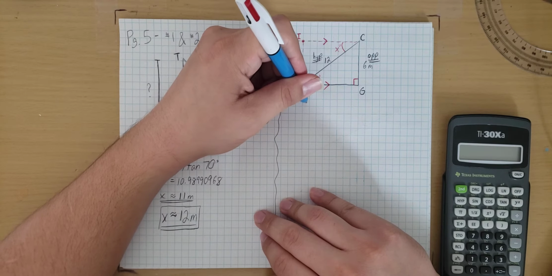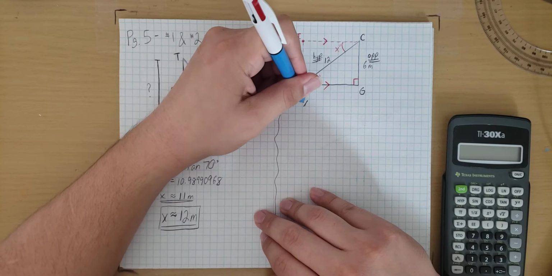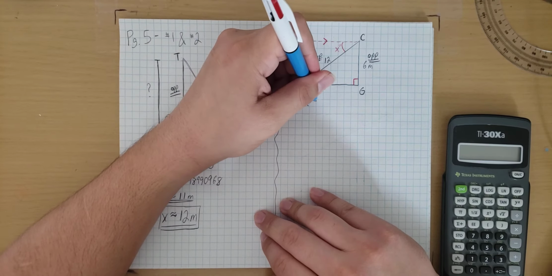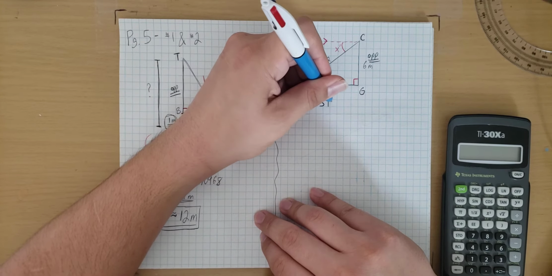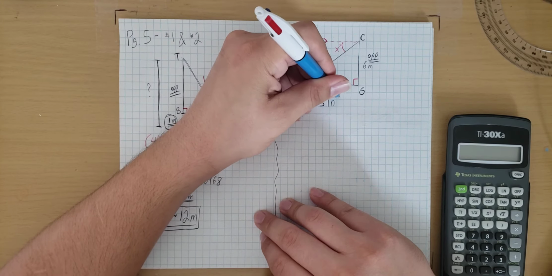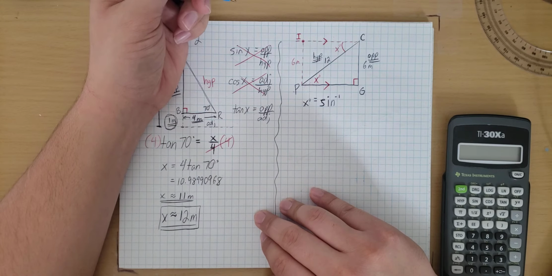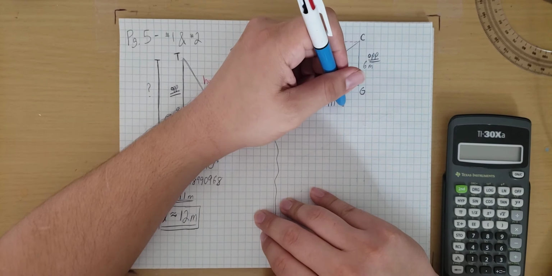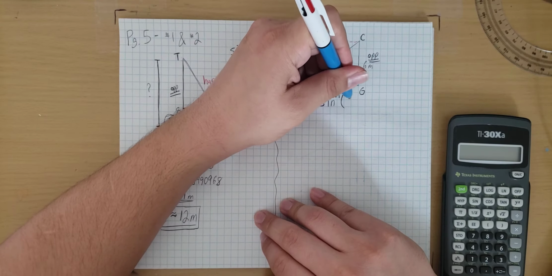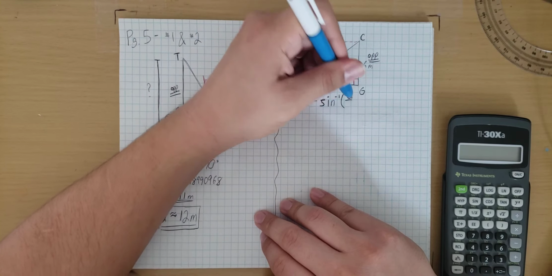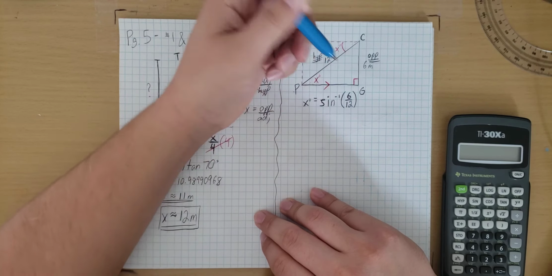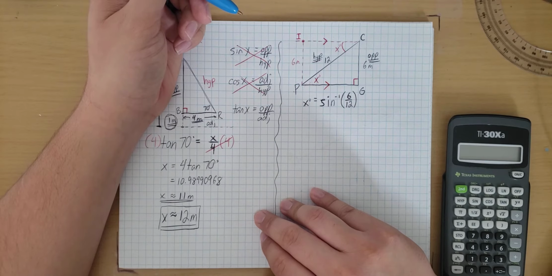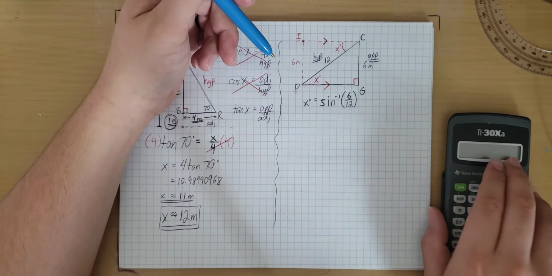So x degrees will be equal to the inverse sine of opposite over hypotenuse, inverse sine of 6 divided by 12. So the calculator does the rest.